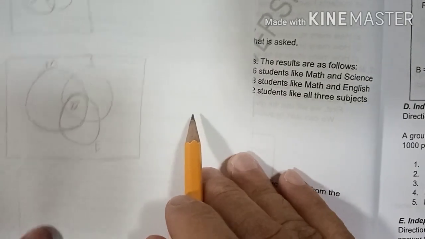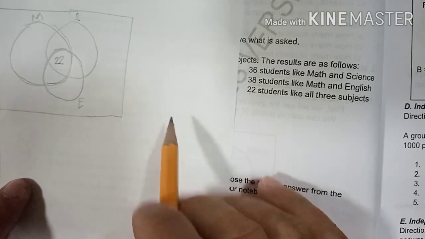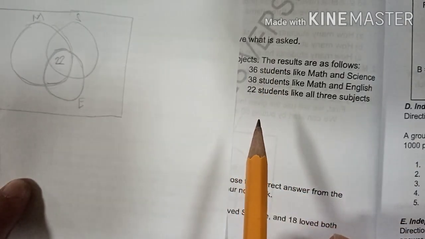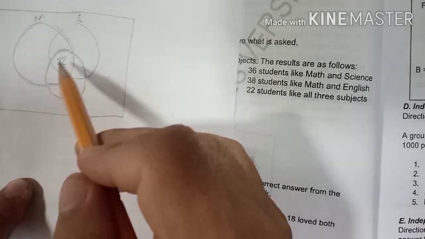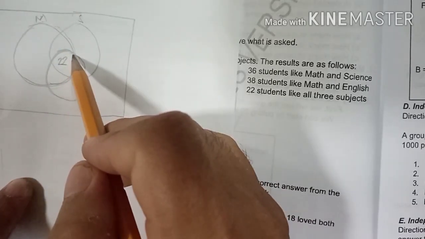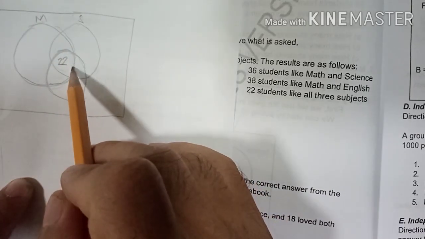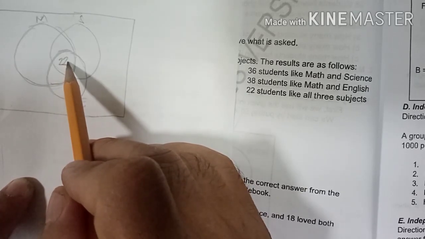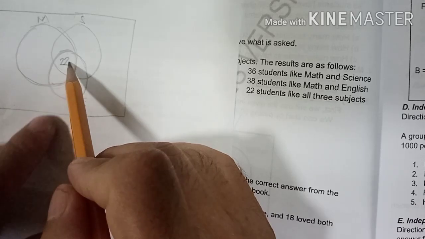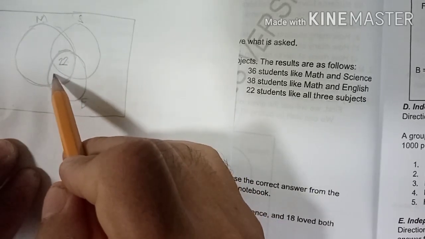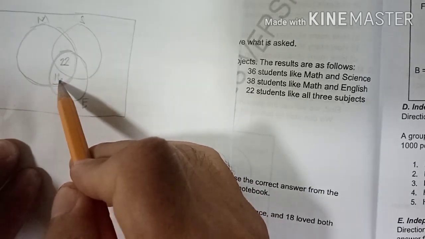There are 38 students who like math and English. So, the intersection of math and English is 38. There is 22 already. What is lacking to 22 to get 38? So it's 16, right?